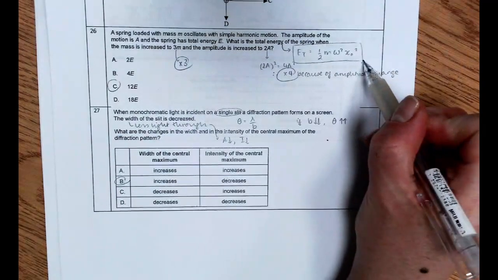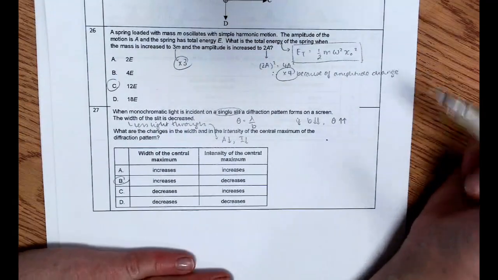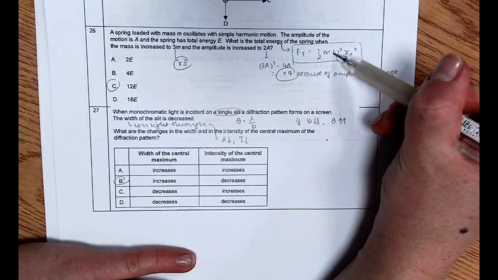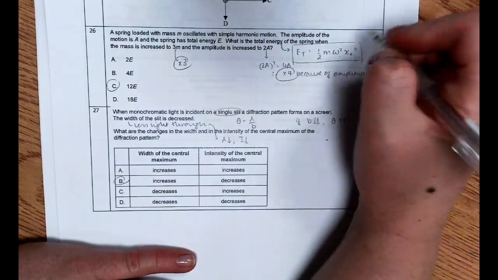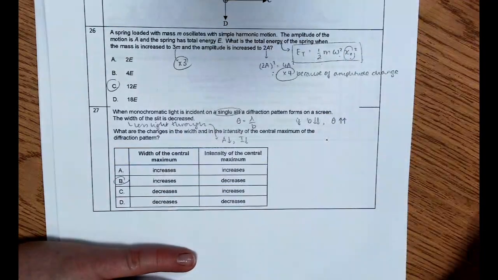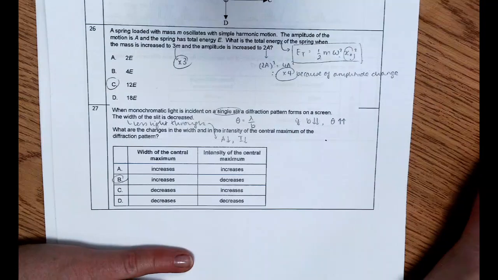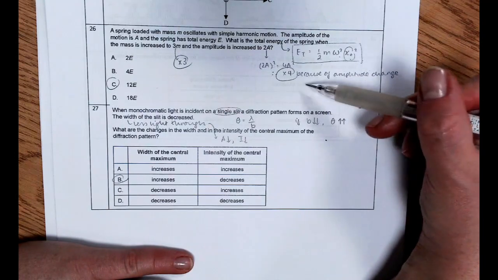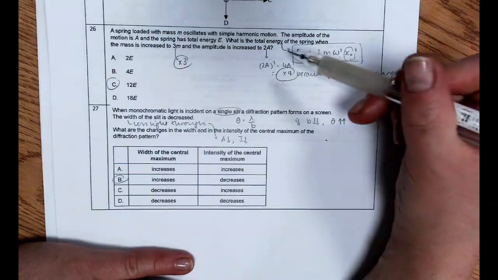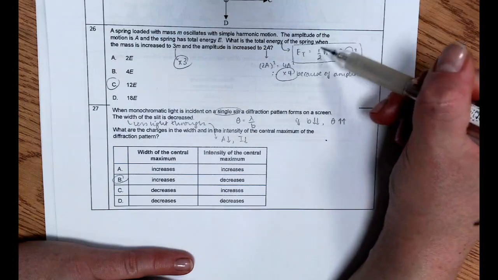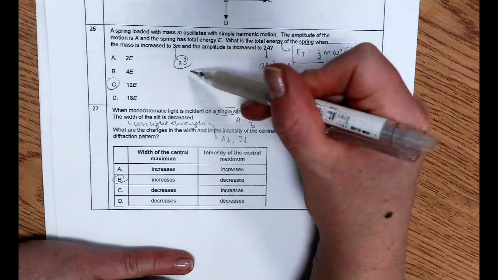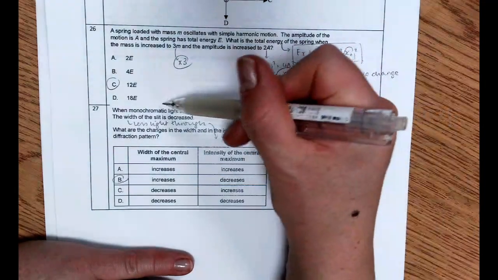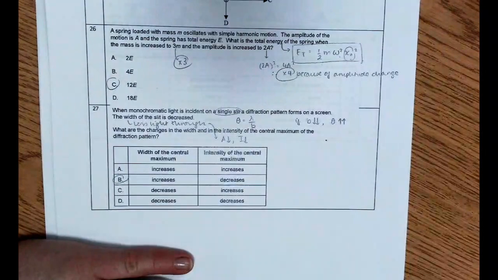So the total energy in simple harmonic motion, this is in your data booklet, is a half m omega squared x naught squared, where x naught is your maximum displacement, so it is your amplitude. So if x naught doubles, then x naught squared is multiplied by 4. The mass has been multiplied by 3. So I've got a factor change of times 4 times 3 gives me times 12, so I choose C.